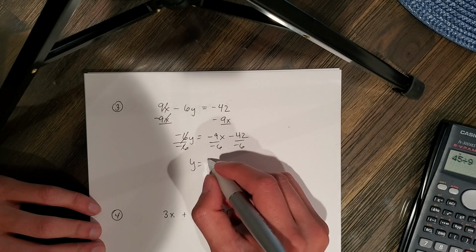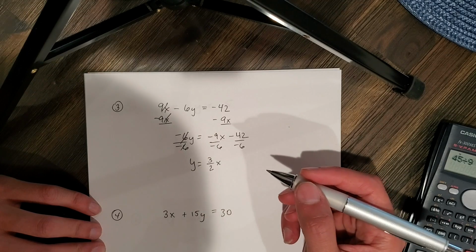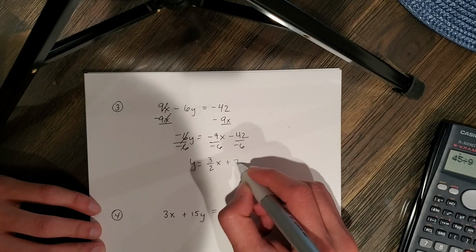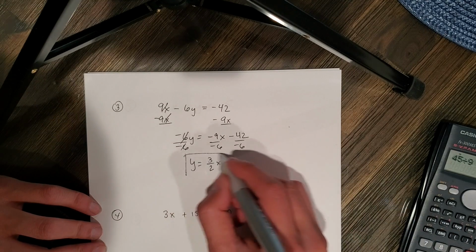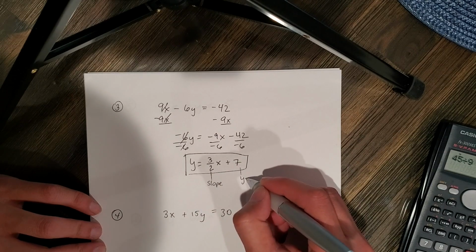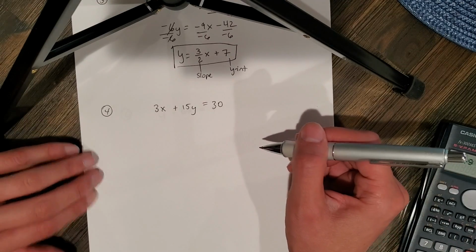And so divide each of these by 3. 9 divided by 3 is 3. And 6 divided by 3 is 2. So this will become positive 3 over 2 x. And then 42 over 6, that's going to be a positive 7. Okay? 42 over 6 is 7. Once again, my slope is 3 over 2. And my y-intercept is just 7. Okay? Next one.